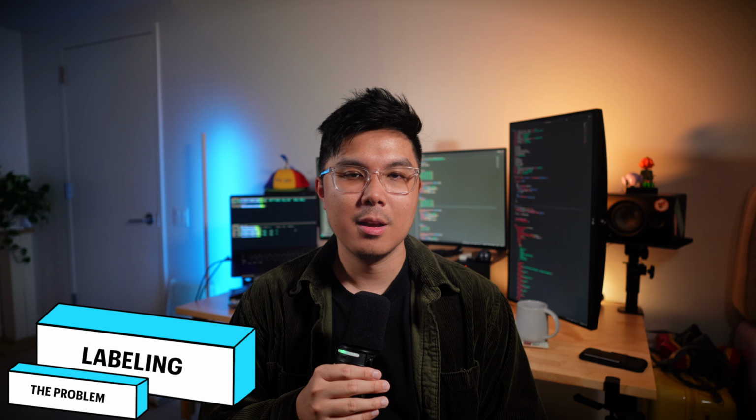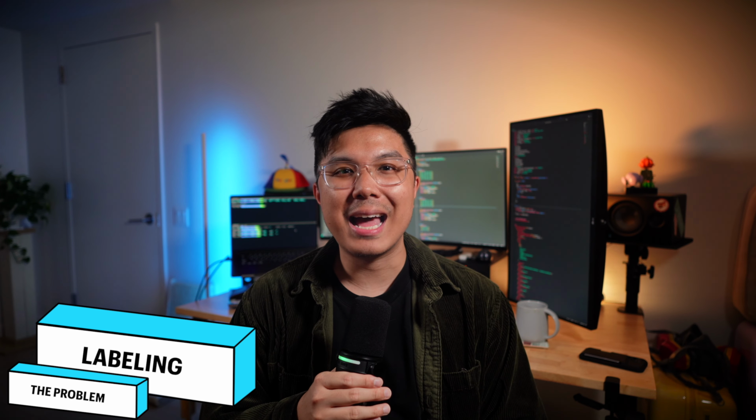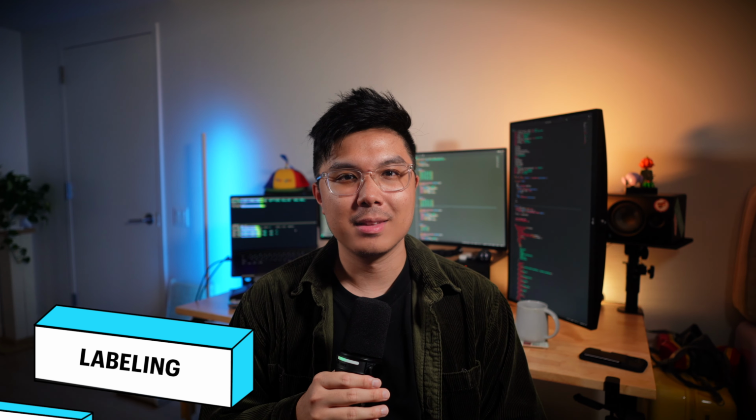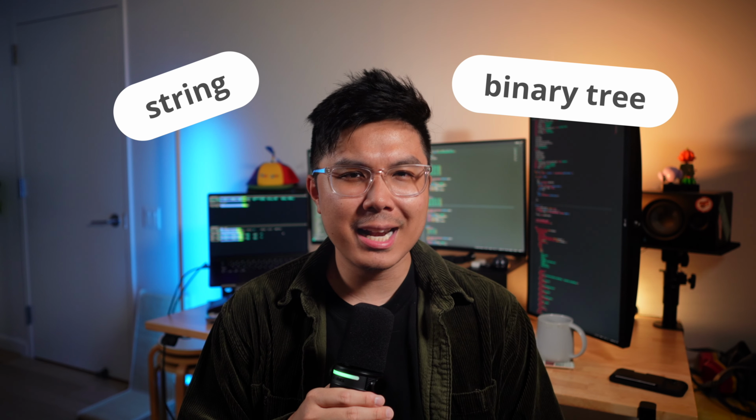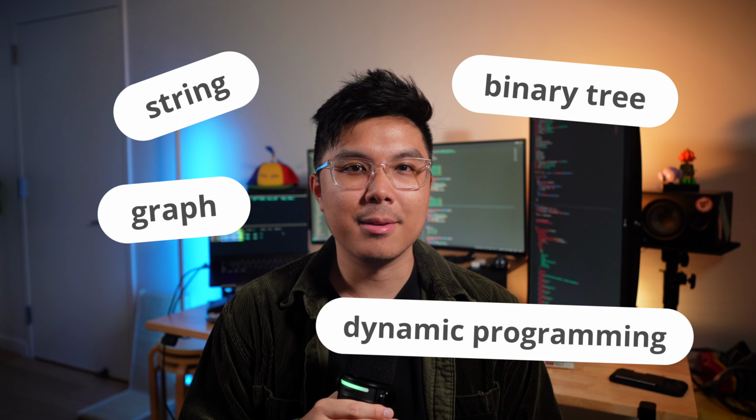I call this first step labeling the problem. What I did was label the problem as a string problem. This is a critical first step because labeling the problem allows us to narrow the pool of potential algorithms we can use to solve it. For example, when you're given a problem about cities connected by roads, you should label that problem as a graph problem. Labeling a problem is about categorizing it into one of the common interview topics. So labels are things like string, binary tree, graph, dynamic programming, etc.